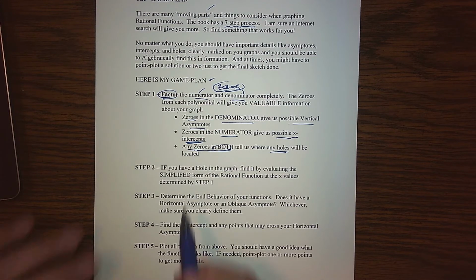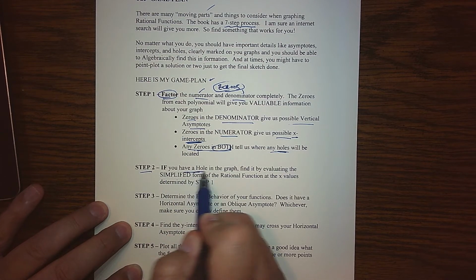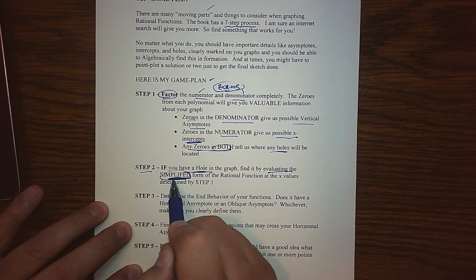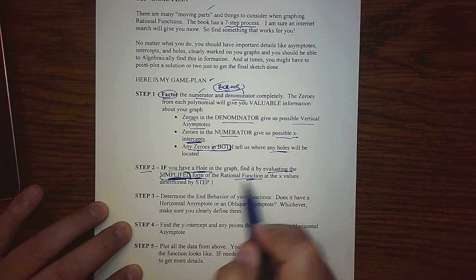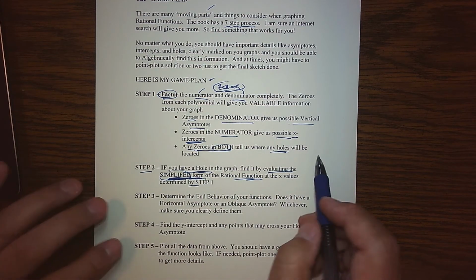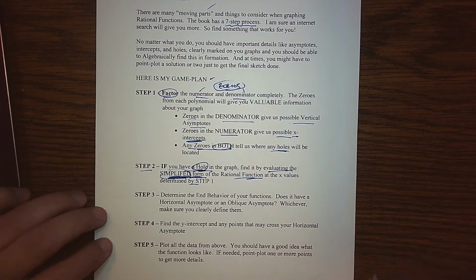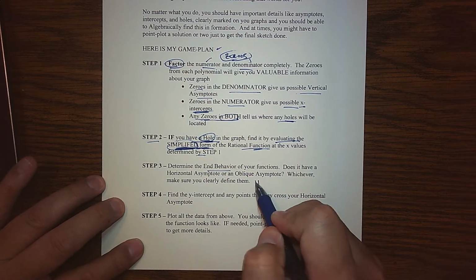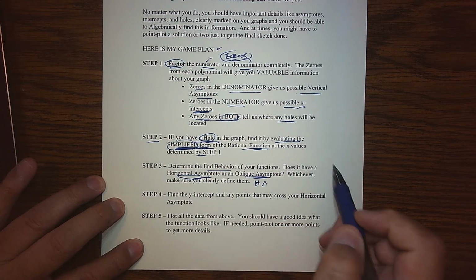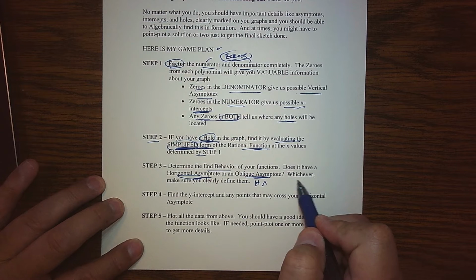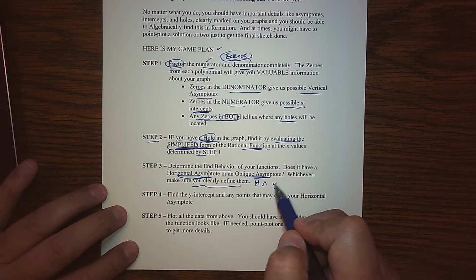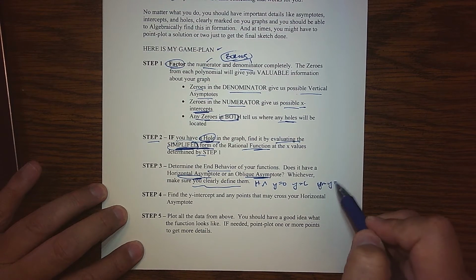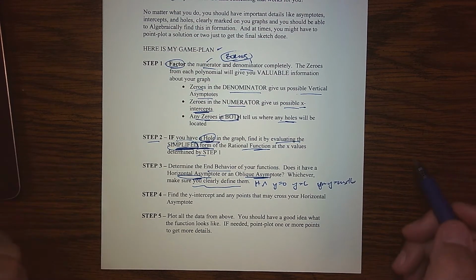Once I do that, step 2 is, if I do have a hole, I reevaluate. I take my function and simplify it, and then evaluate it at the value of x that I got. Now I've located the position of my hole if necessary. My third step is to talk about the end behavior. Do I have a horizontal asymptote or an oblique asymptote? Whichever I have, I have to clearly define it. Am I y equals 0? Am I y equals L? Or am I some oblique asymptote where y equals mx plus b or something of that nature? So that's my third step.